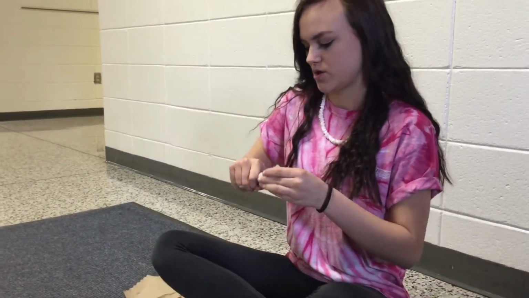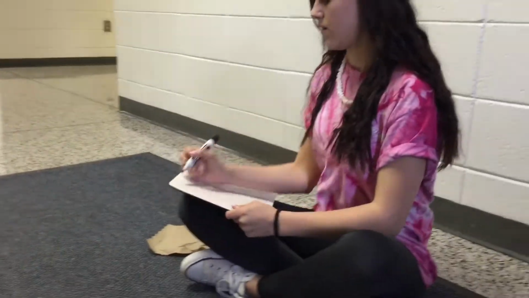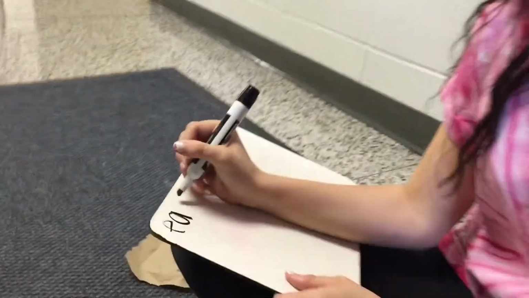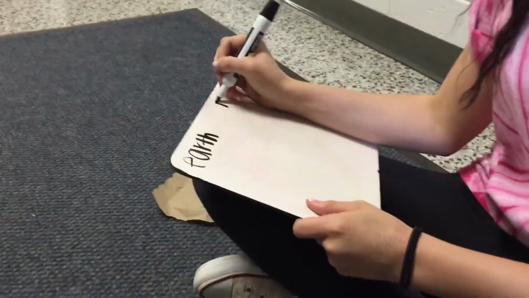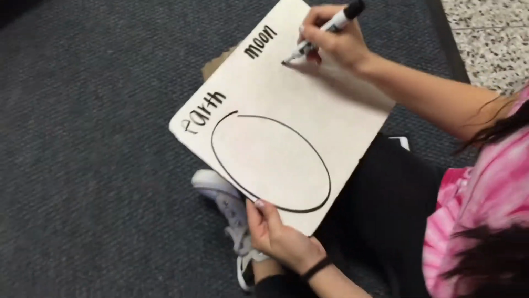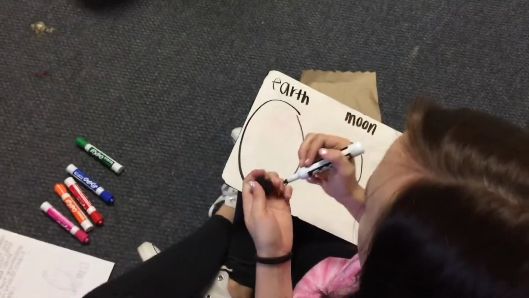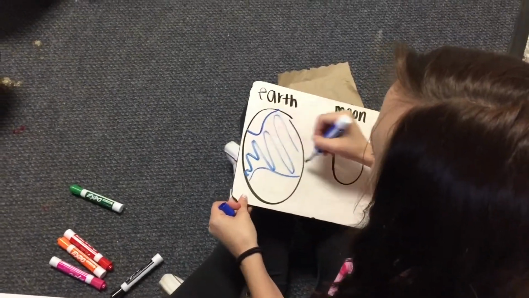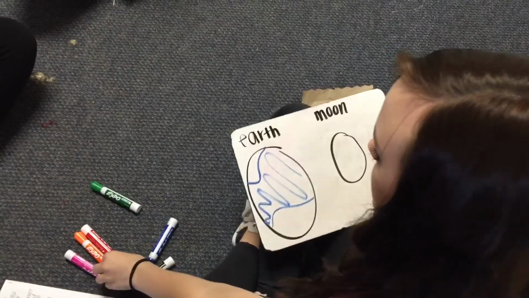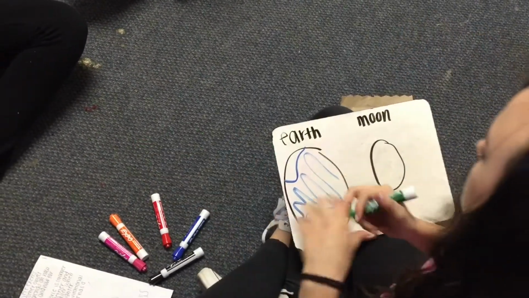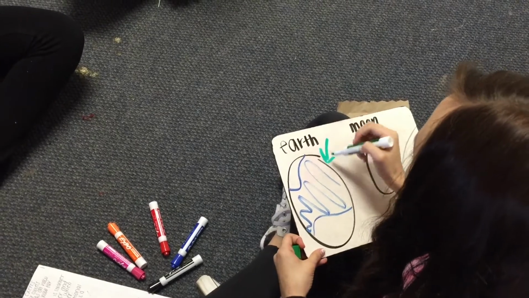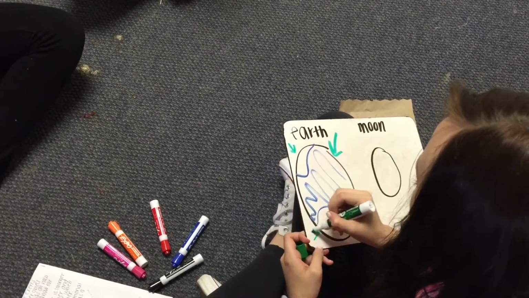Can you please draw a picture? Sure. So, we have the Earth and the Moon. Earth, which is very large, Moon, which is very small compared to the Earth, and the Earth has a lot more gravitational force than the Moon because of how big it is.